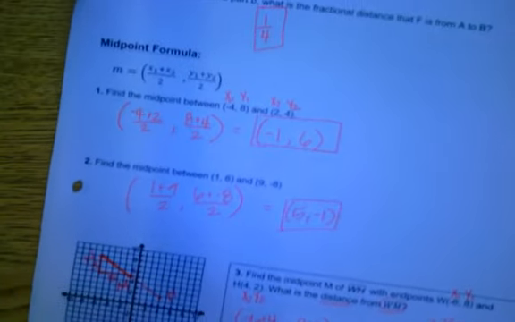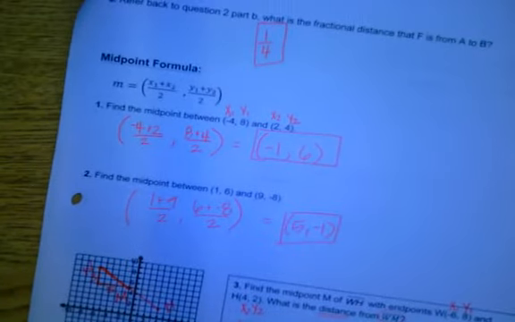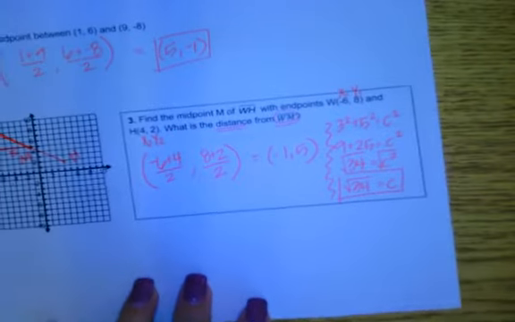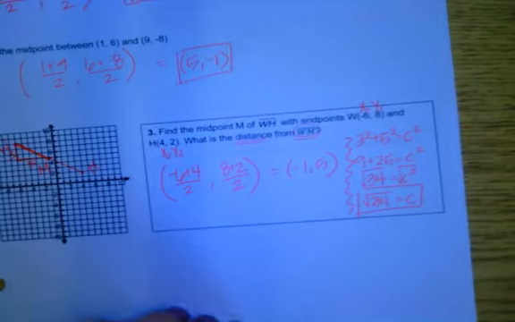What did you guys get for the length of WM? Is that whatever square root of 34 is? Awesome. Okay, that is all I have for you today. Any questions over midpoints and bisectors? Yes? Would we ever be required to do the distance formula instead of the Pythagorean theorem? You can do whatever you want, because they're the same thing.